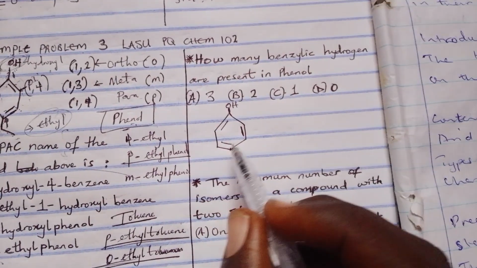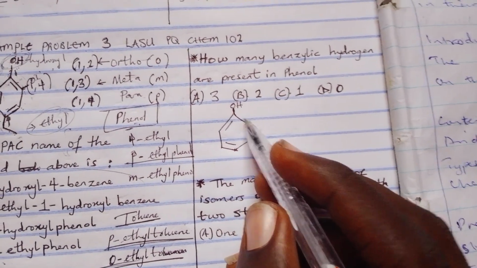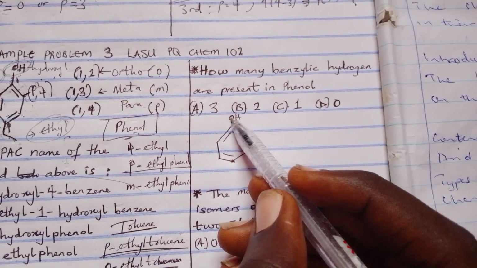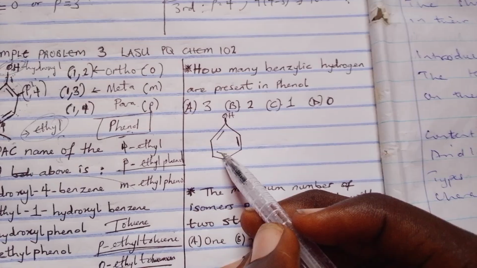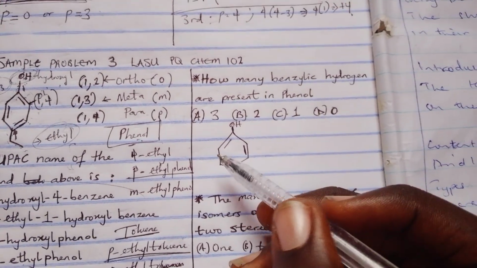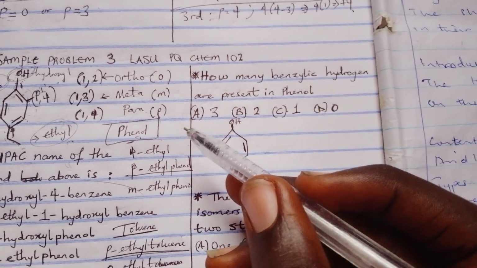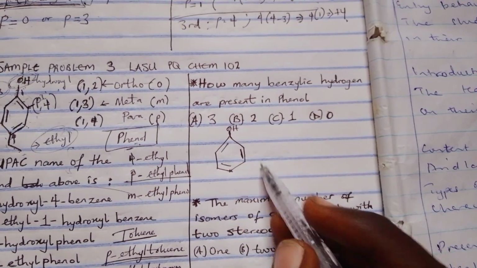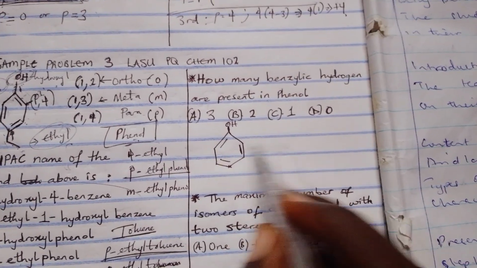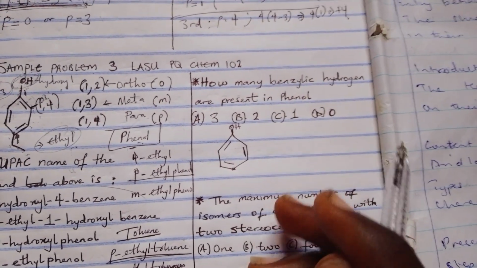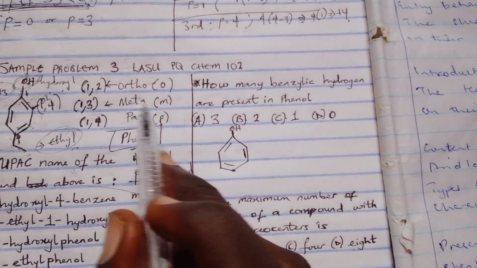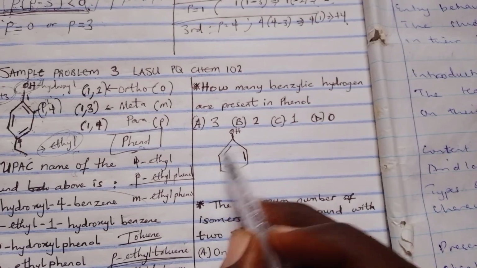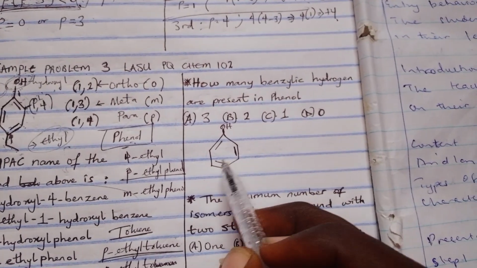So this is a phenol compound, and I told you earlier that phenol is when we have OH attached to a benzene ring, but phenyl is when a benzene ring is acting as a substituent to an aliphatic chain, when it is attached to an aliphatic chain, and the aliphatic chain has a higher number of carbon atoms than this benzene, hence the benzene will be called phenyl.